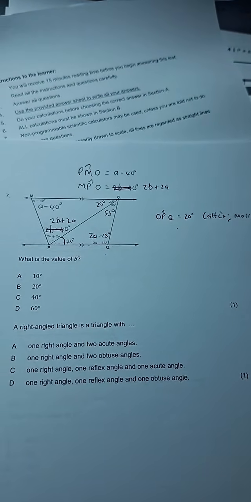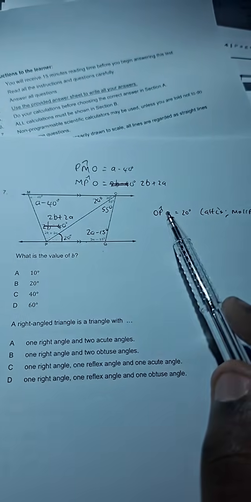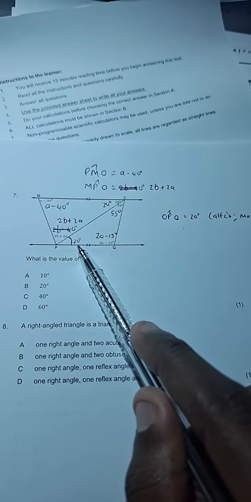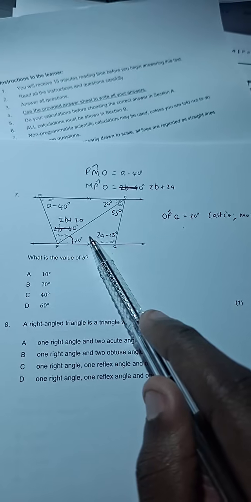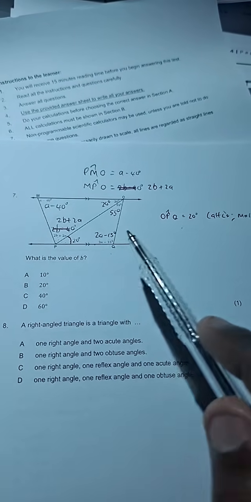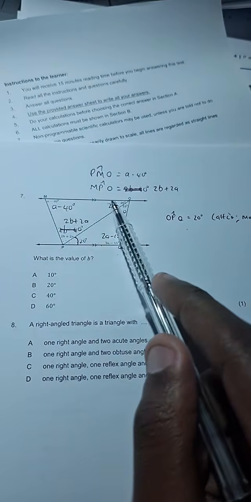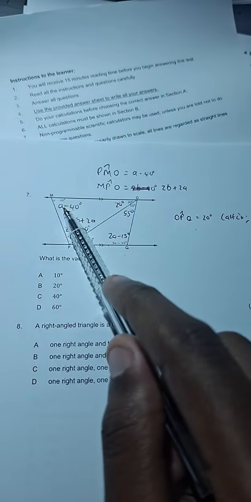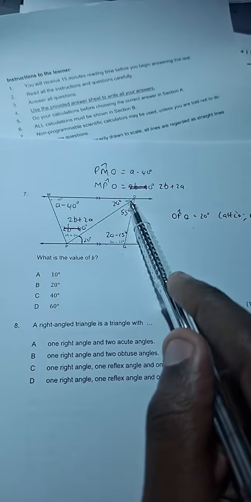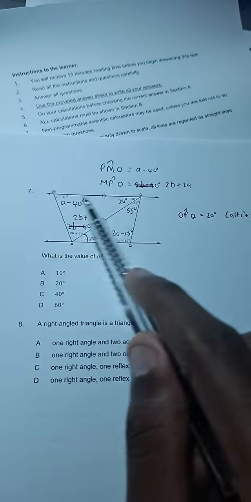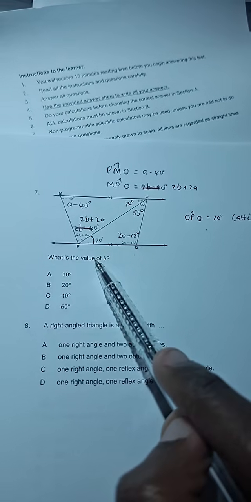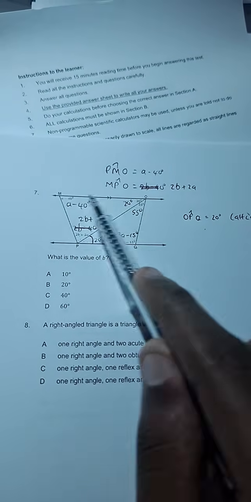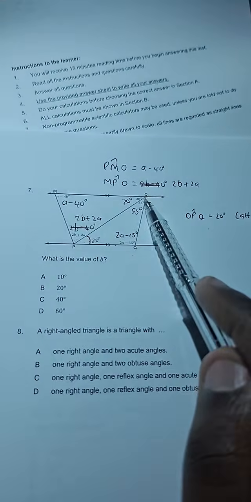Okay, so I'm sure you guys can now look and say, oh, okay, this is making more sense. Now, if I can find the value of A, that would be nice, because the minute I have A, I can actually find the value of B. Now, if you look at triangle MOP, I have A, I have B. I can't use this triangle alone to find the value of B. So I'm going to leave this triangle for now. But I can go on to this triangle.